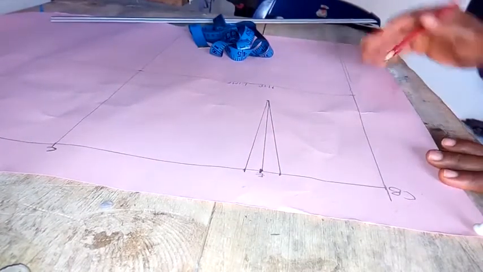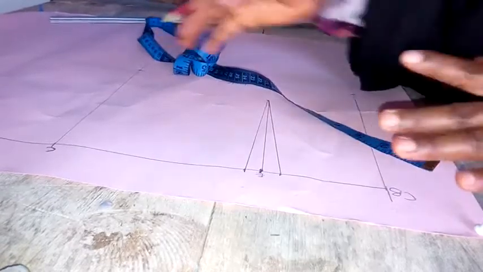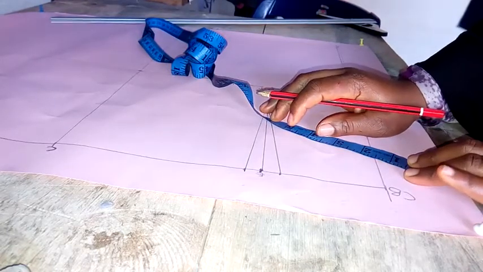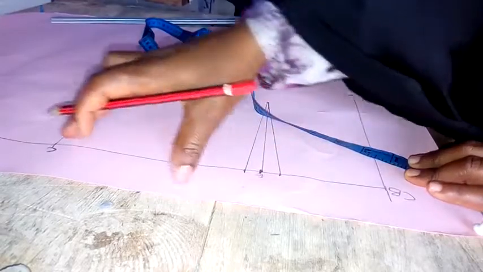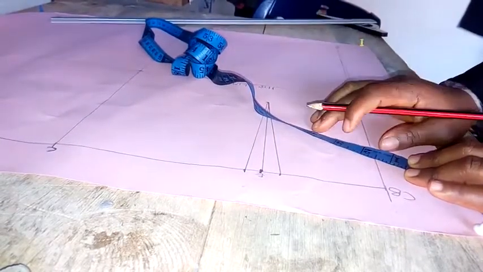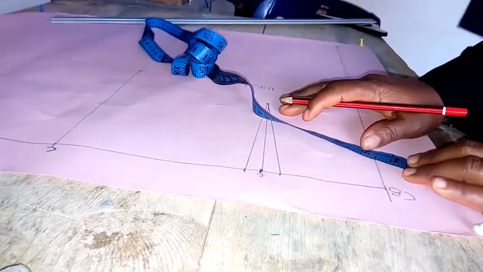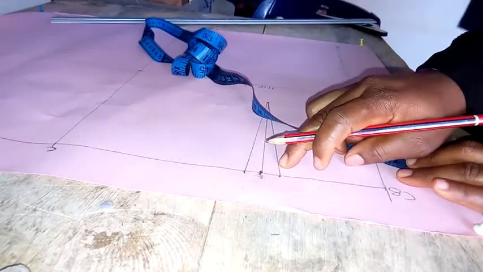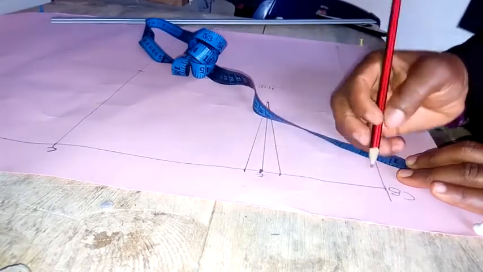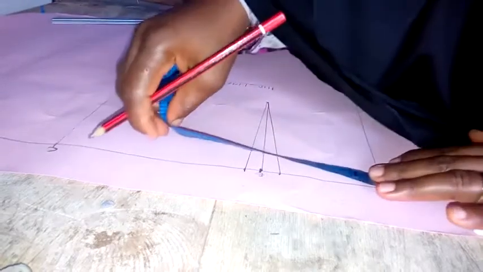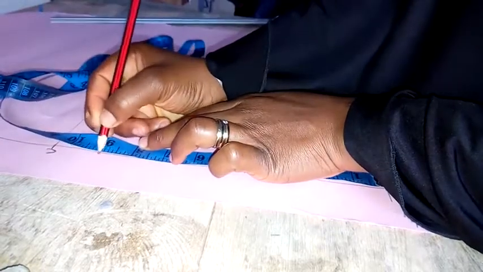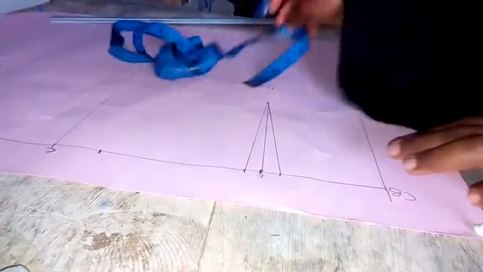Then the next thing to do is to measure the hip, to shape the hip. So how do we shape the hip? The first thing is to know the waist measurement. The waist measurement for the center back is 8 inches, because we have 32 and we take a quarter of the waist here. So 32 divided by 4 gives us 8 inches. And since we have a 1 inch intake, that means we're going to have 1 plus 8, which is 9 inches. So I'm going to measure 9 inches here. Then I'm going to mark it.